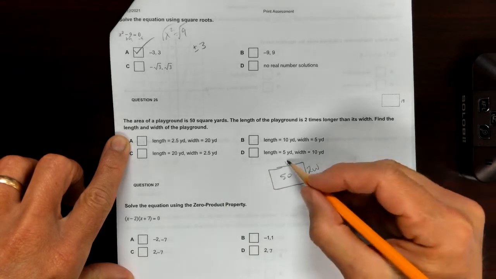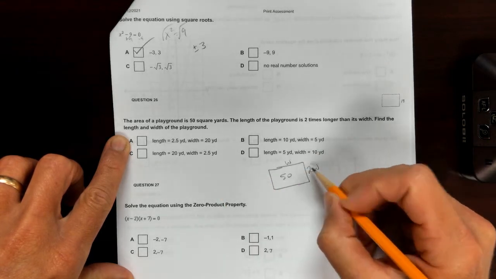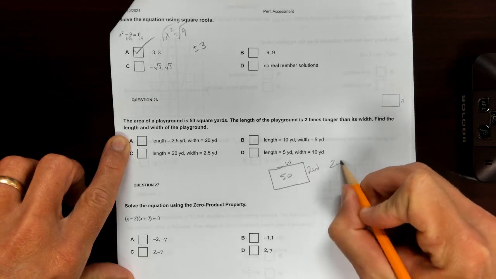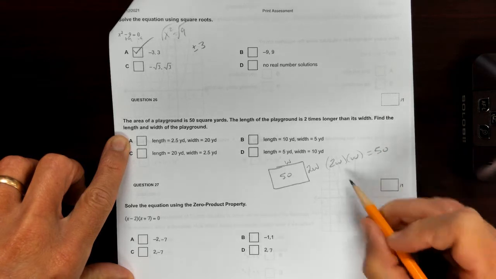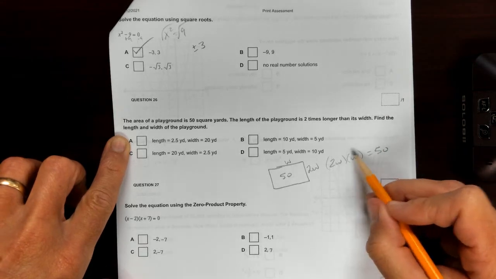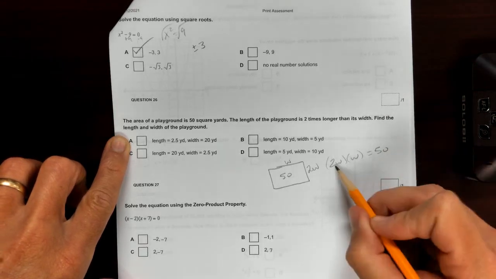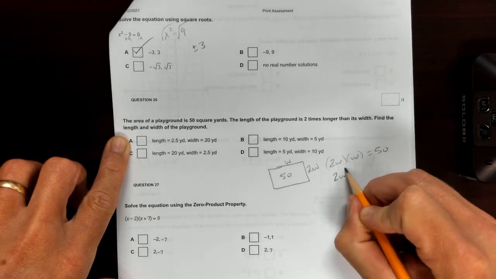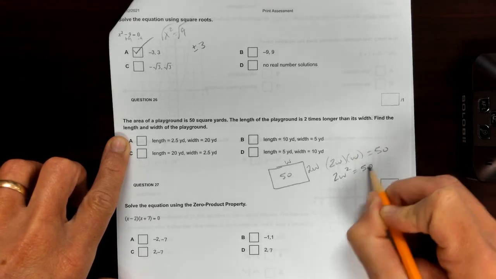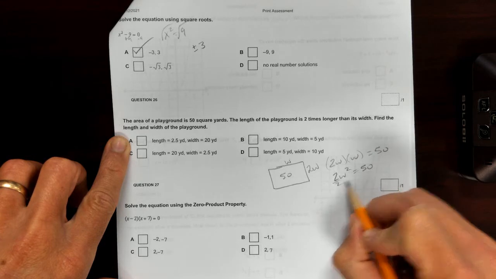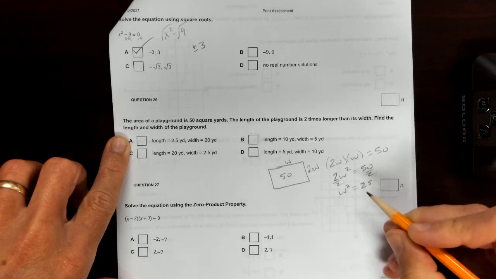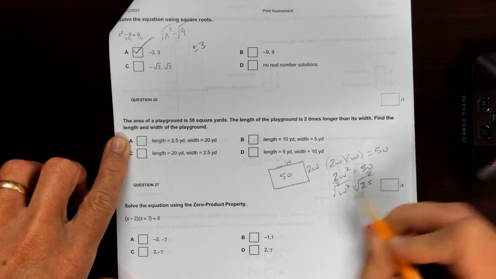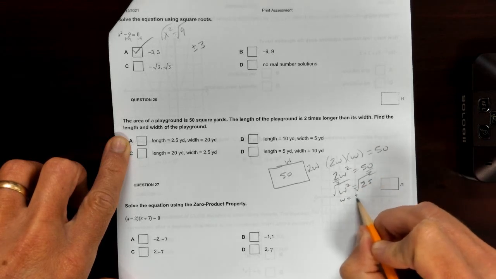Well, if I want to get the area, I'm going to do 2w times w, and that's going to equal the area. Length times width equals the area. So 2w times w gives you 2w squared. That equals 50. Now solve for w. Solve for the width. So divide by 2 on both sides. W squared equals 25. Take the square root, and w equals plus or minus 5.